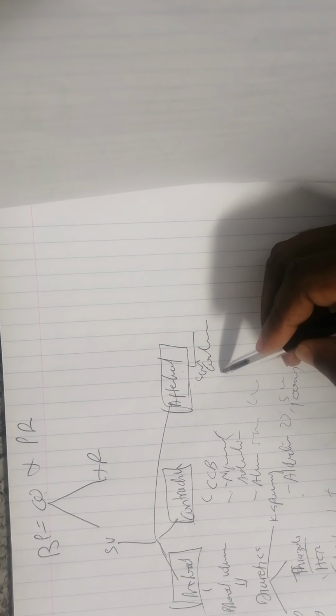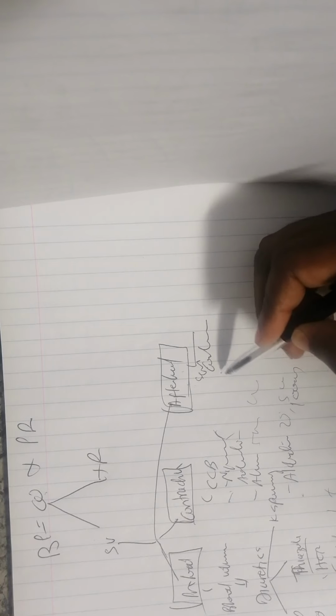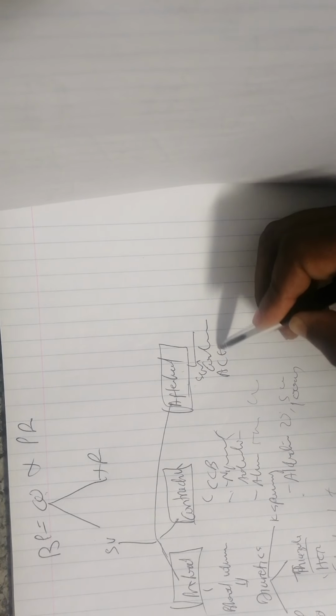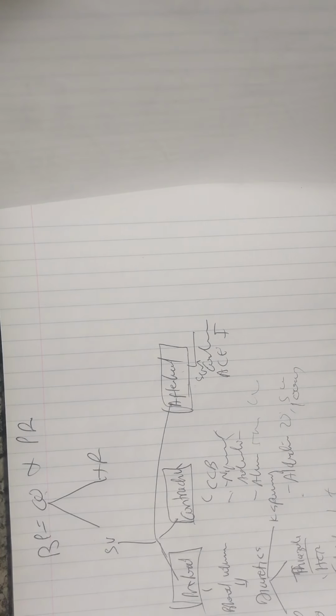So the drugs that you can use there are your vasodilators, ACE inhibitors. Most of the time, antihypertensives that end with pril are your ACE inhibitors. Drugs like enalapril, captopril, perindopril, those are your ACE inhibitors, angiotensin converting enzyme inhibitors.